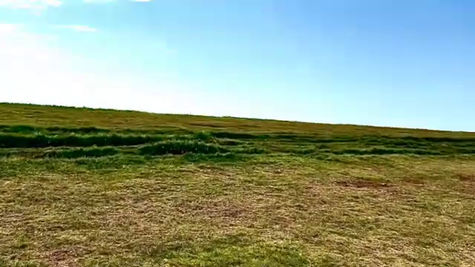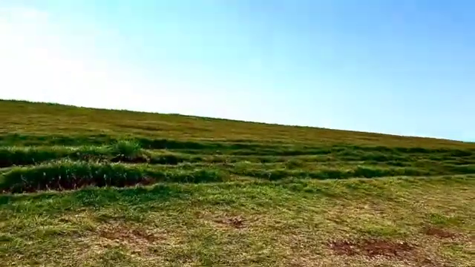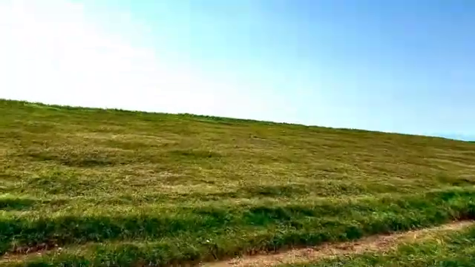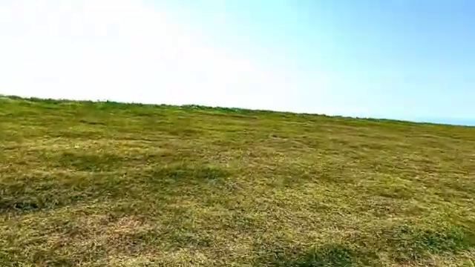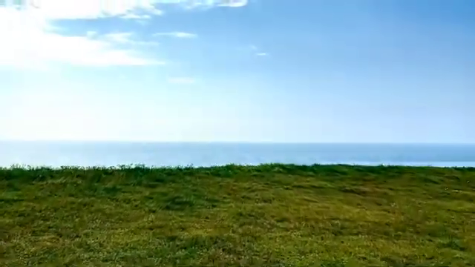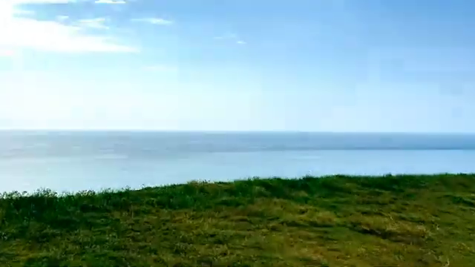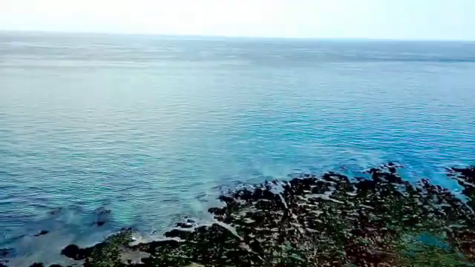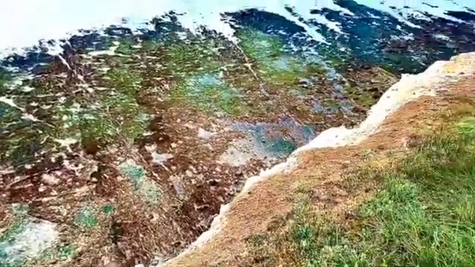So let's make our way up this hill as we continue to explore the southern part of England. And here we stand at the edge of a cliff, looking down, and these are the white cliffs.